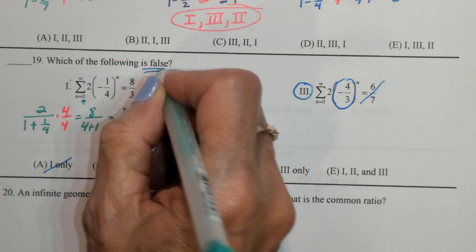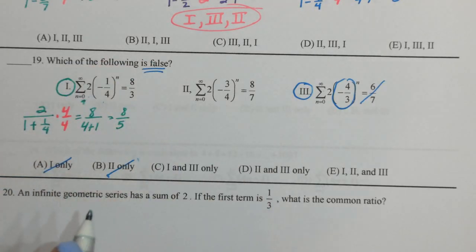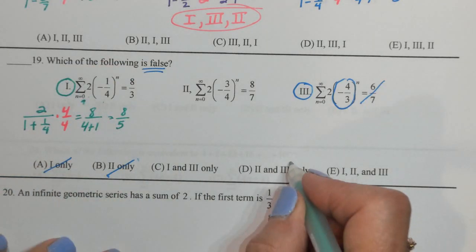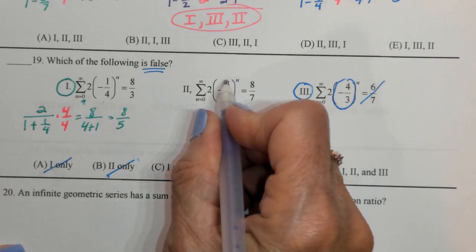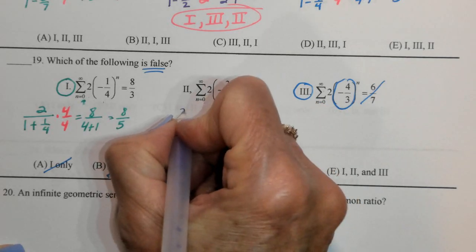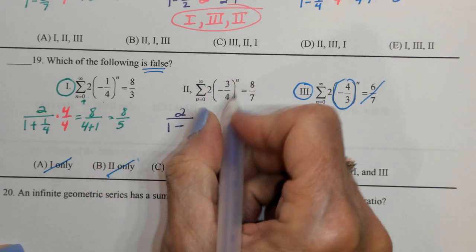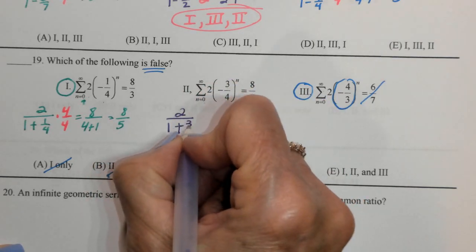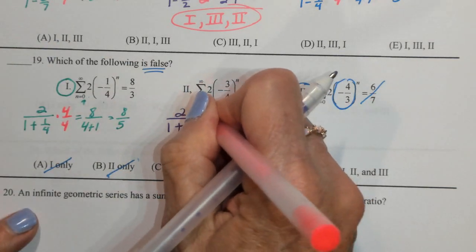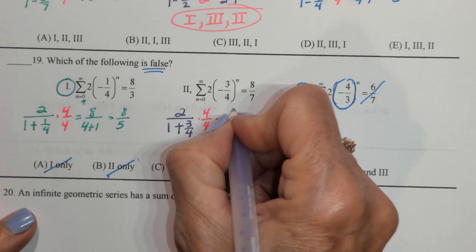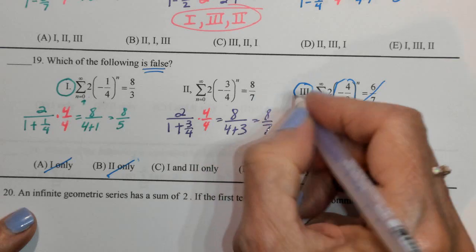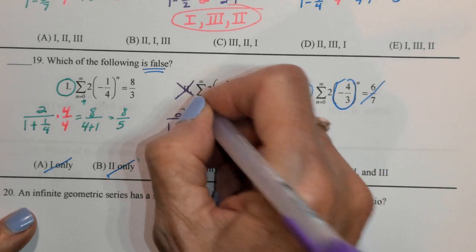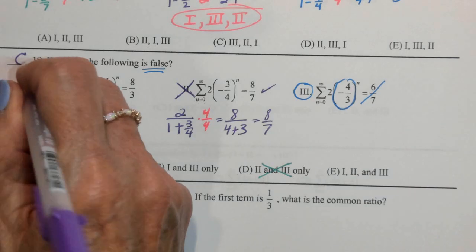Not 8/3. So that's another false one, so we want that one as well. So I know my answer is not D either. All right, last one here. Put 0 in for n. (-3/4) to the 0 is 1, so the first term is still 2. 1 minus a -3/4 will make it a 1 plus a 3/4. Top and bottom by 4. The top is 8. 4 plus 3 on the bottom, and that is indeed 8/7. So that is true, so I don't want that one. So the answer is just 1 and 3, C.